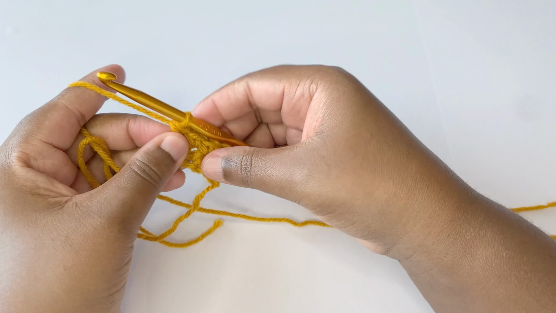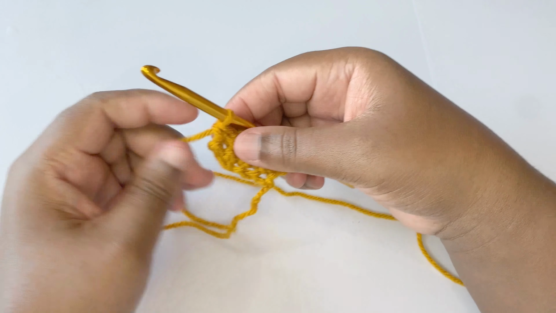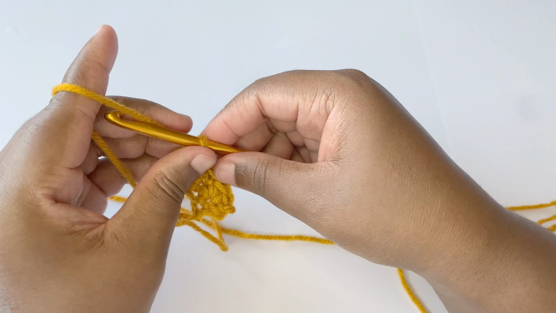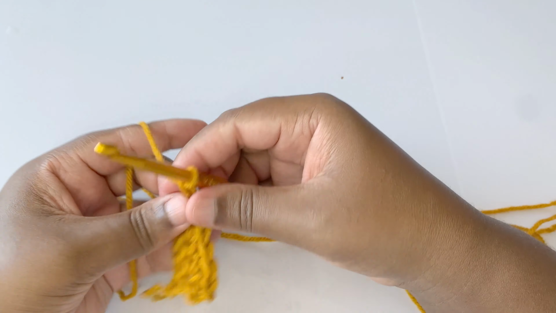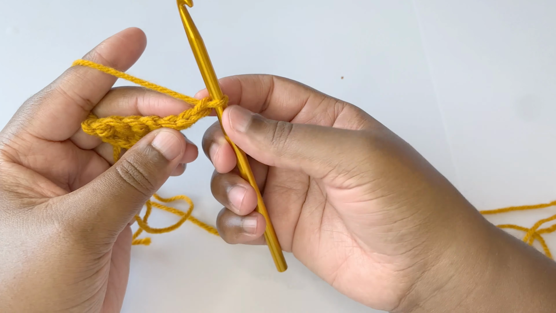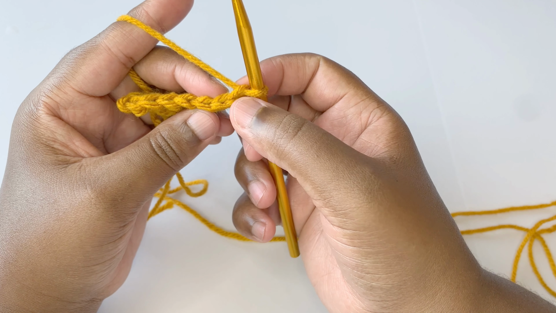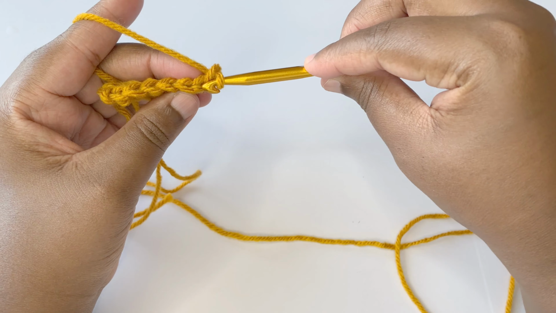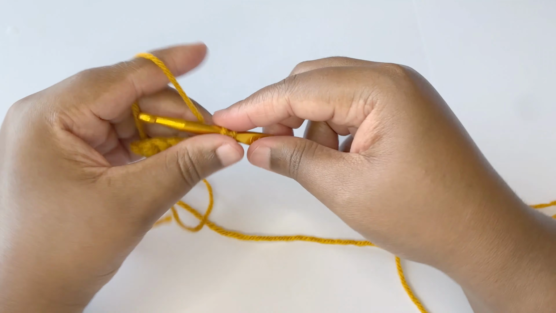So another way I do my increase, let's say I want to increase 1 more stitch, I'm going to chain 2. If I have to increase at the beginning, I'll chain 2, turn my work, and then I've added 2 chains, so I'm going to start from the second chain. So I'm going to increase here by single crocheting 1.